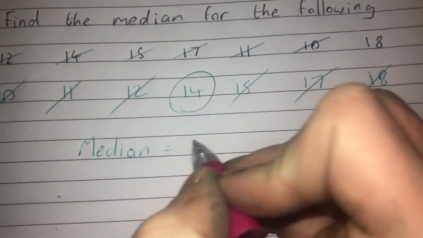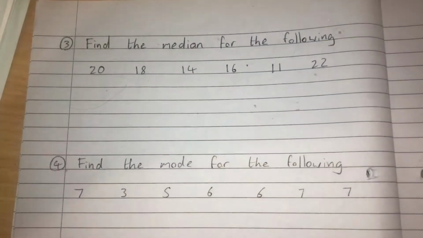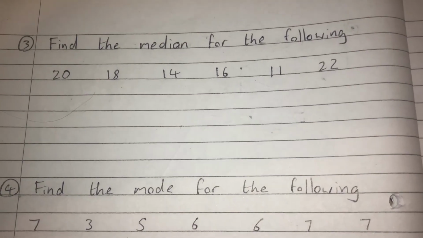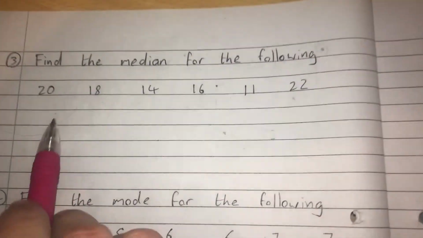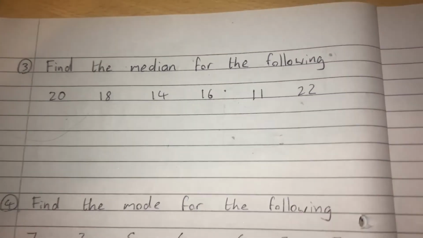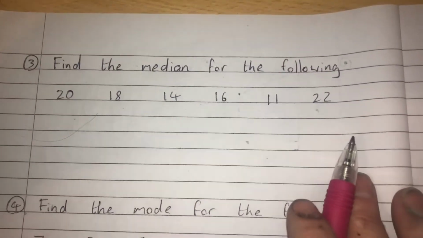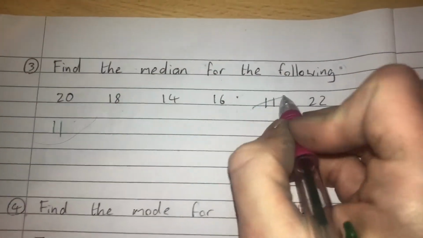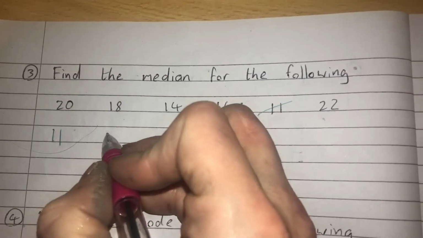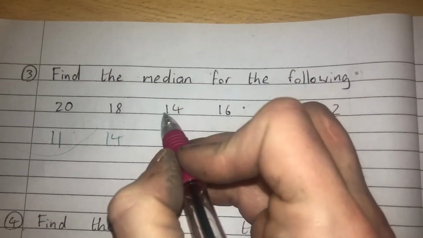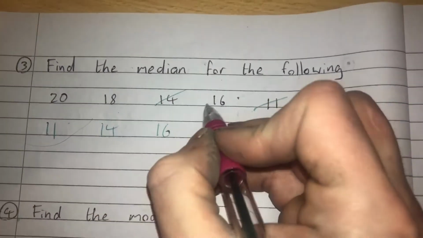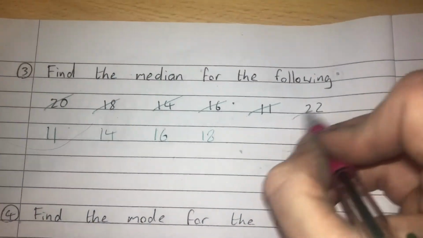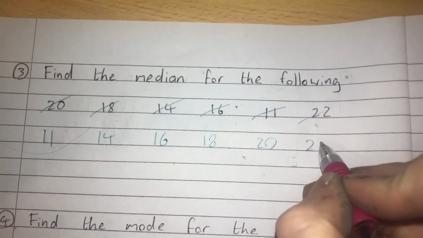Now, you can get questions just like this where we're going to have 2 values in the middle. Again, this will happen when we have an even number of values. What we have to do is put them in order from smallest to largest. Okay, so same again. 11 is my smallest value. Then after 11, I have 14. Stroke them out as I go along. Then 16. Then 18, and 20, and 22. Okay, and I have 6 values.